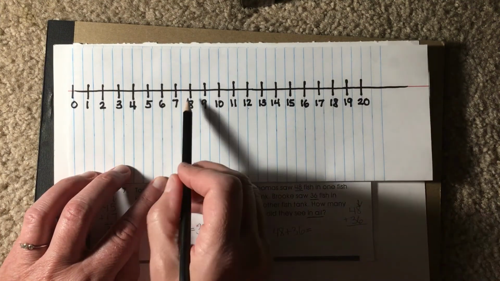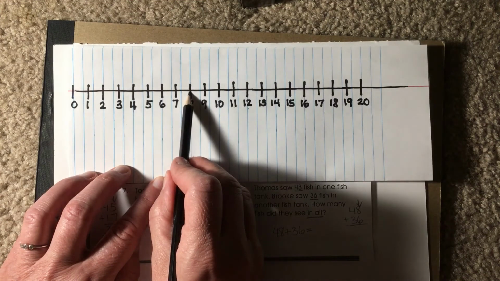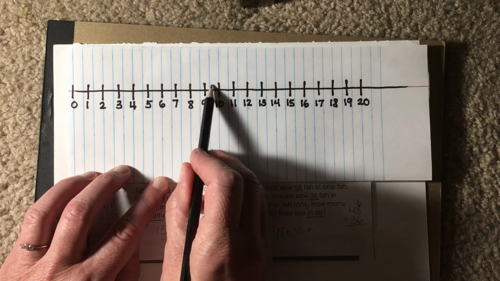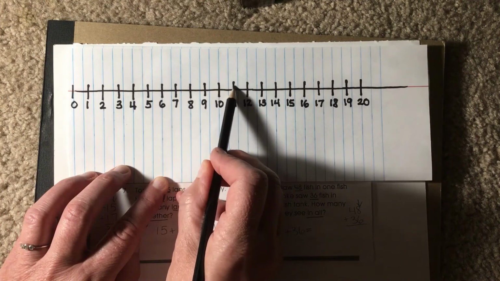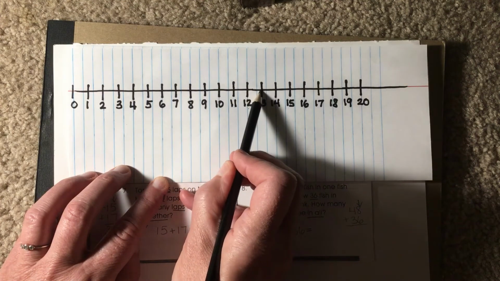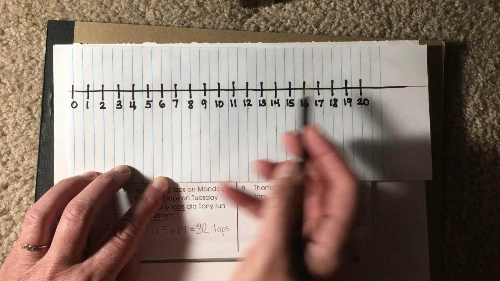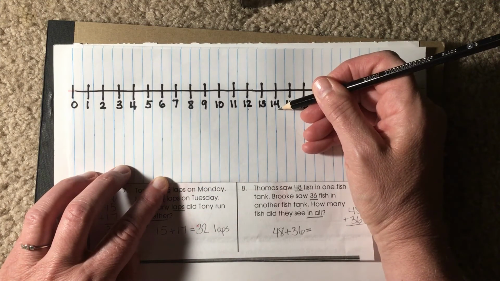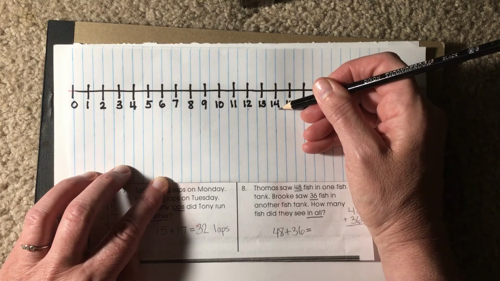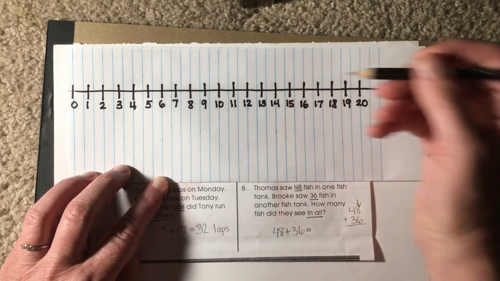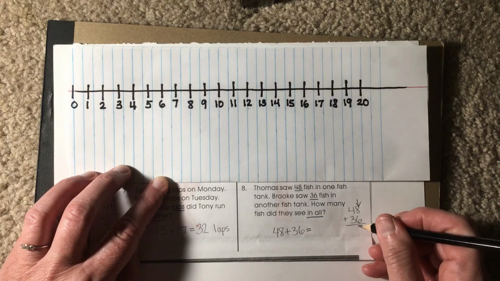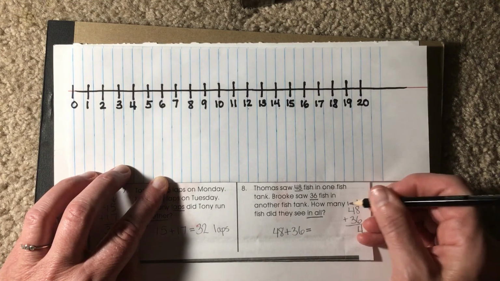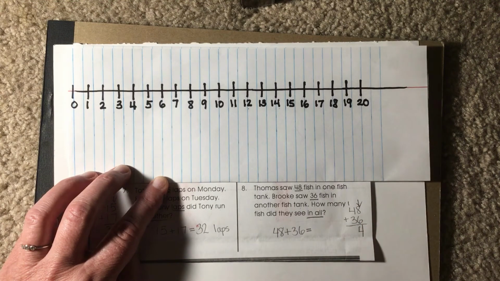And we'll start at 8 and jump 6 times to the right. 1, 2, 3, 4, 5, 6. The answer is 14. 4 goes in the ones place, 1 goes in the tens place. So we'll put 4 in the ones place and put the 1 in the tens place.